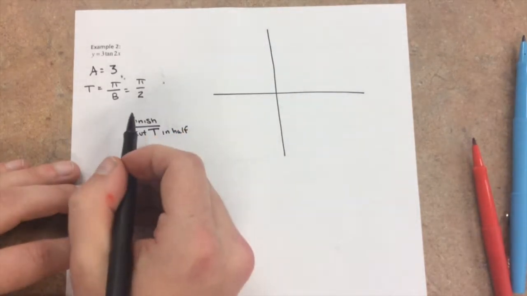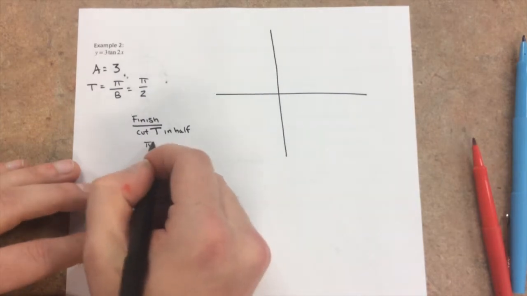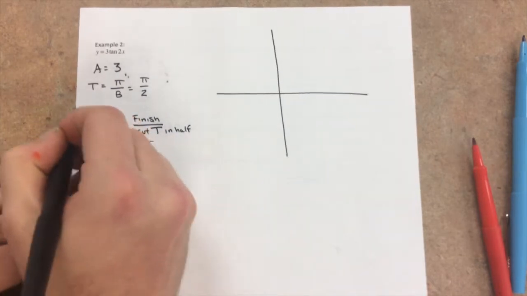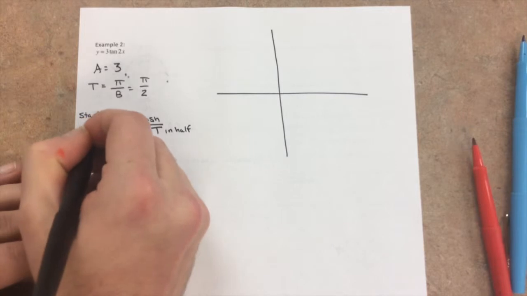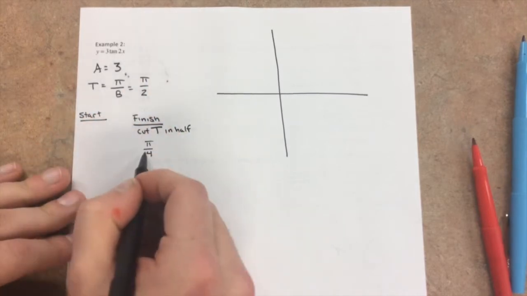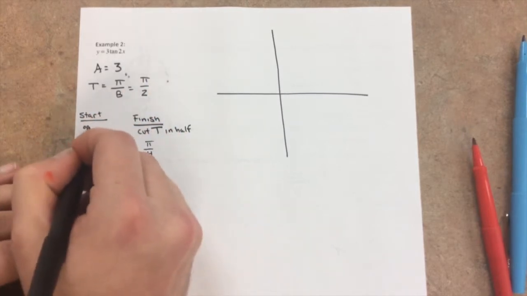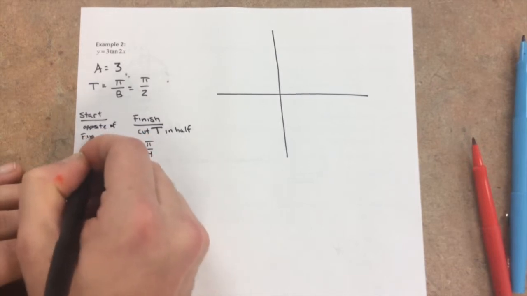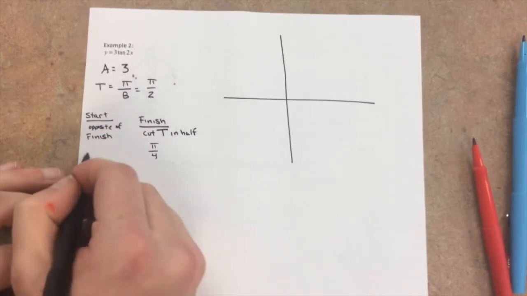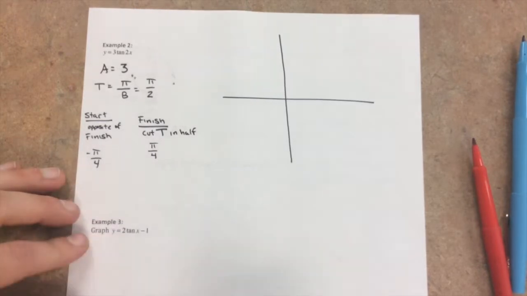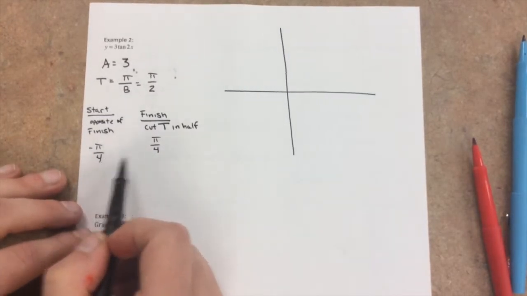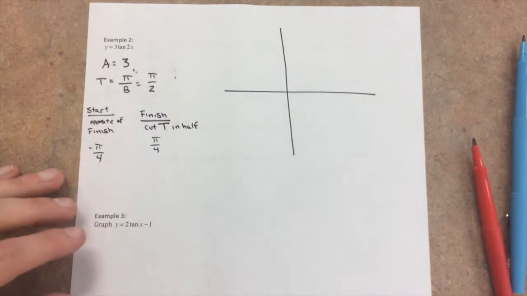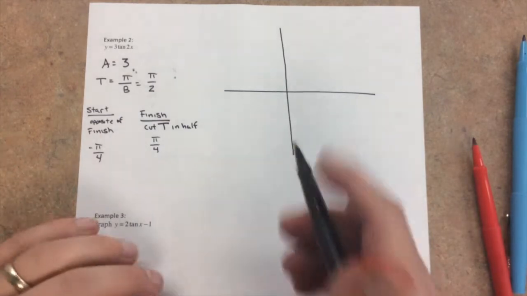If you do that, then you should be good. So half of pi over 2 is pi over 4, and we're going to start, in a way, at the opposite of finish. So negative pi over 4. Because the distance from negative pi over 4 to pi over 4 is pi over 2.